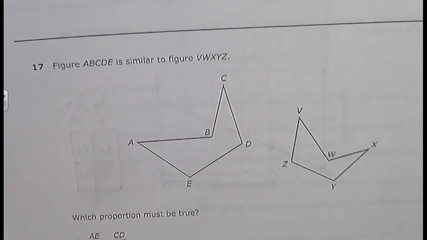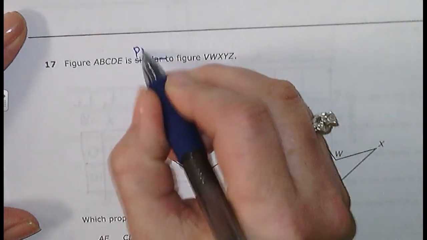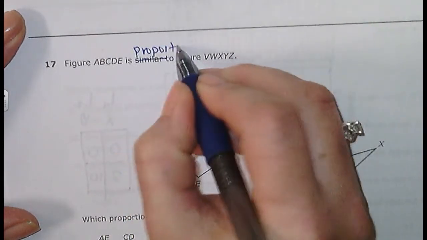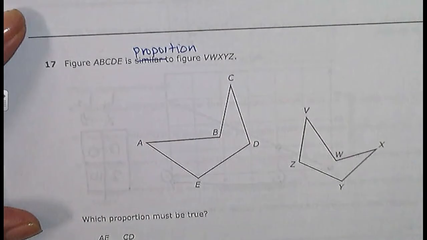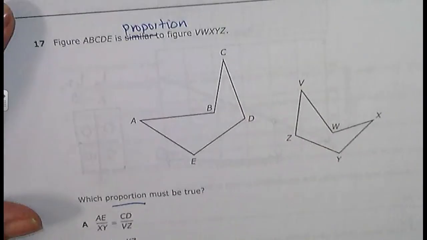I'm still in Category 3, and I'm on question 17. It says figure ABCDE is similar to figure VWXYZ. What does that word similar mean? My kids are taught to strike the word similar and write the word proportion every time they see that word. Because it's true, it's proportion. And I can prove it. Oh, look. There's proportion. Now, there's another word on here they didn't share. How about the word corresponding?